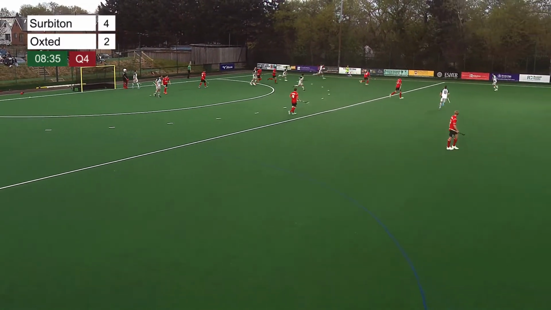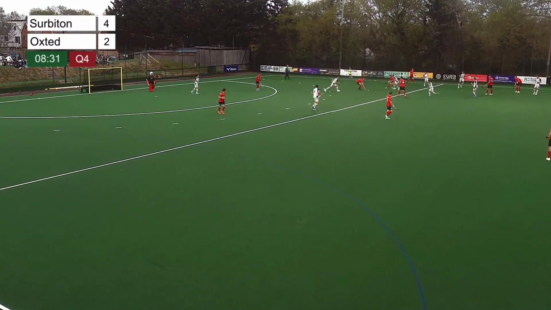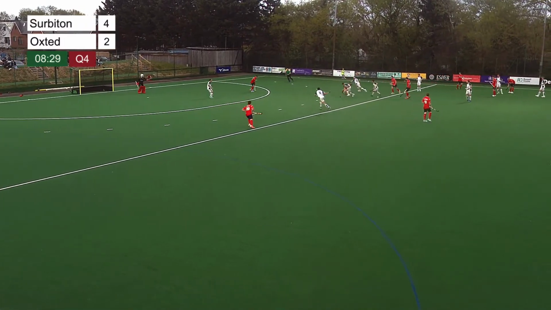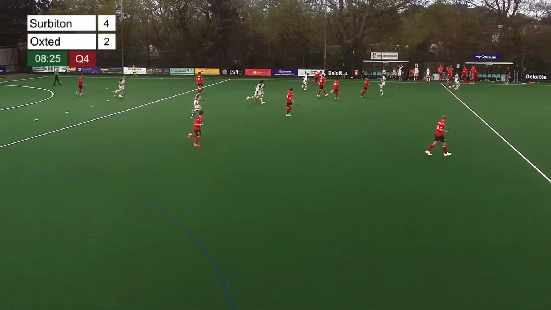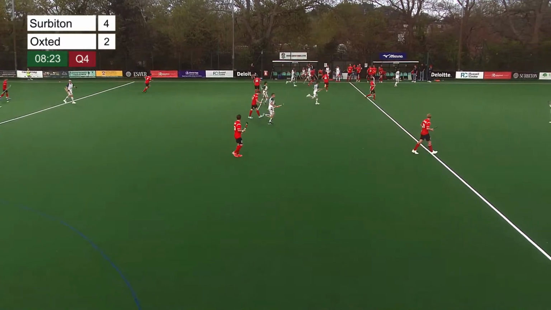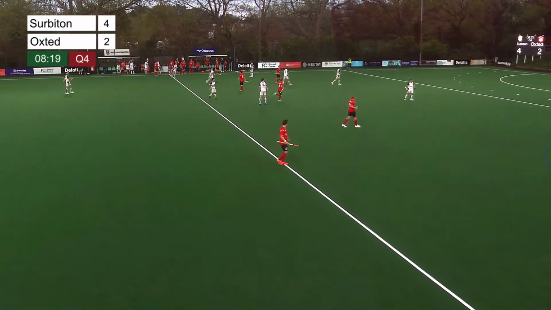Got himself into the GB centralised programme in the last year and been showing some really good form in the games recently out in India. Very athletic, very quick runner.